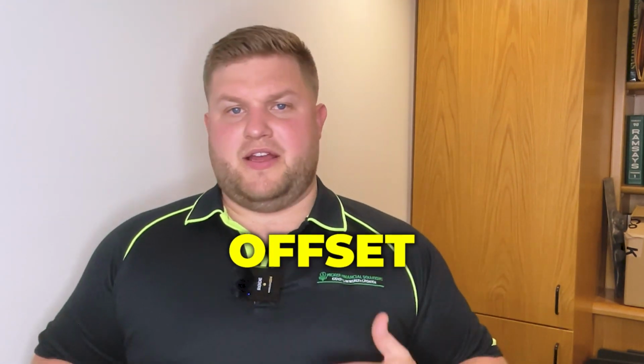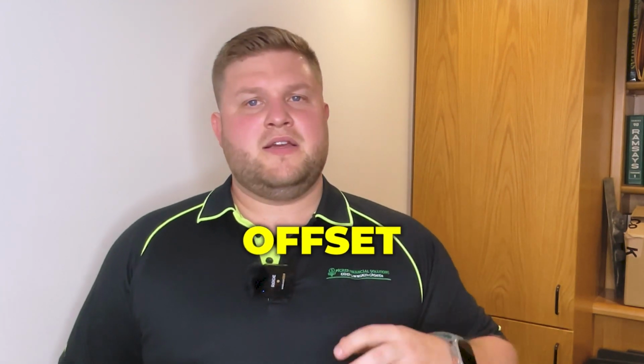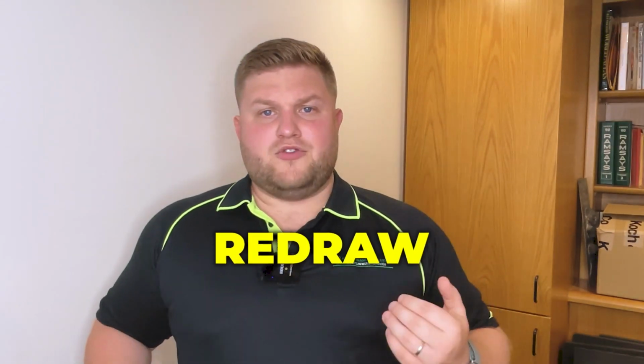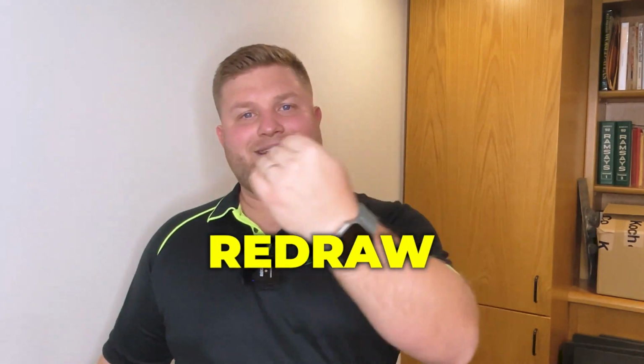Offset, so offset accounts, fantastic if we require them. Basically what an offset account does, if you open your online net banking, it looks exactly the same as a normal transaction account, but rather than you accruing interest, it actually offsets the interest that the bank charges you against your mortgage. Redraw is where you basically work similar to an offset, but you actually pay the loan off.